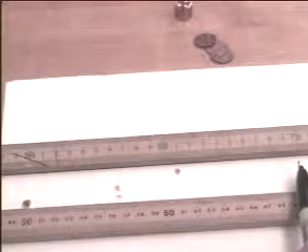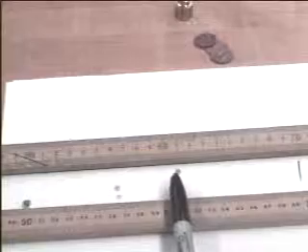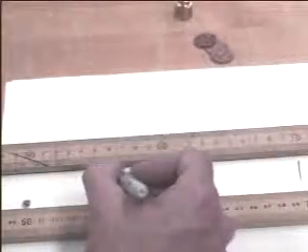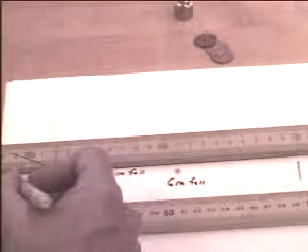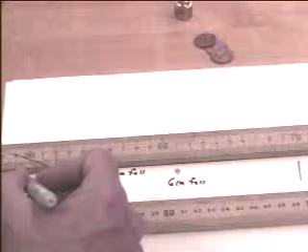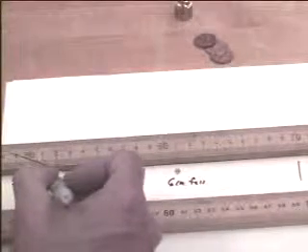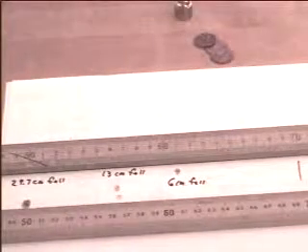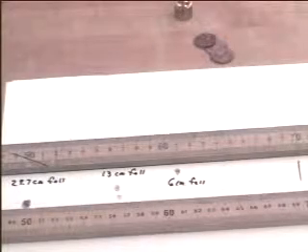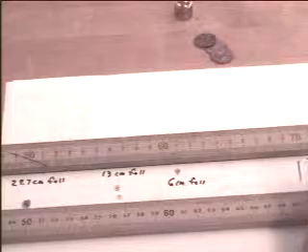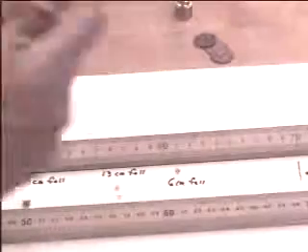Here's the position where the ball left the ramp. Here's the horizontal position where the ball hit after 6 centimeter fall. Here's the position after 13 centimeter fall. Here's the position after I believe it was 29.7 centimeter fall. You should have written that down so that if I've got the distances a little bit wrong, you can compensate.